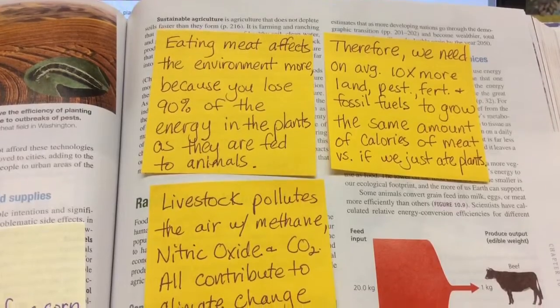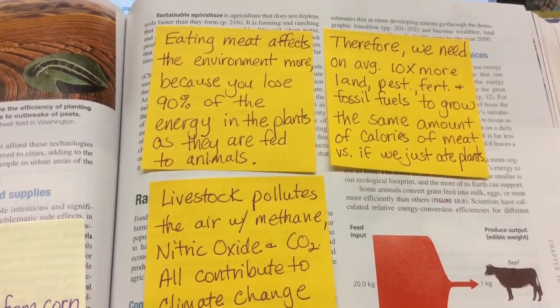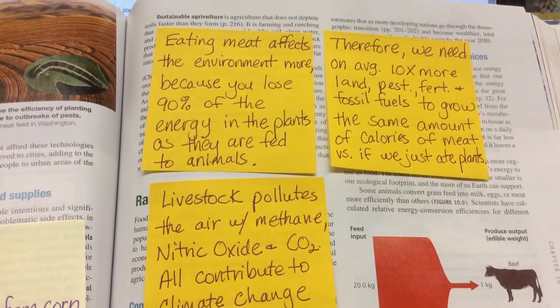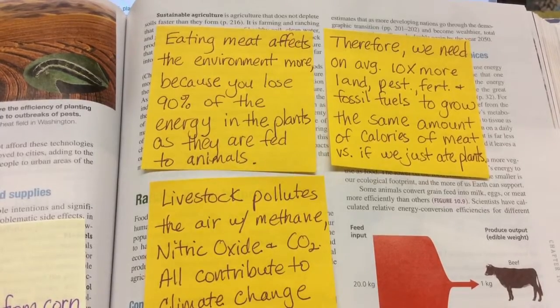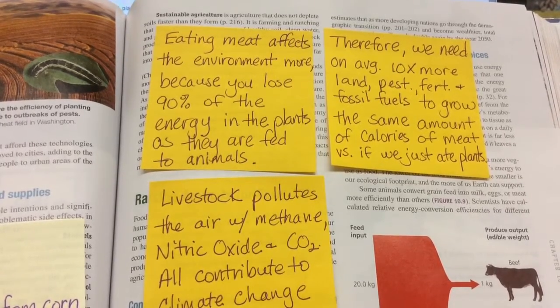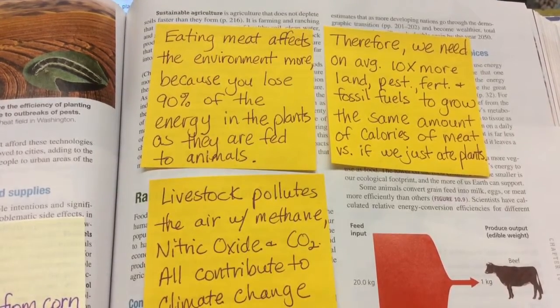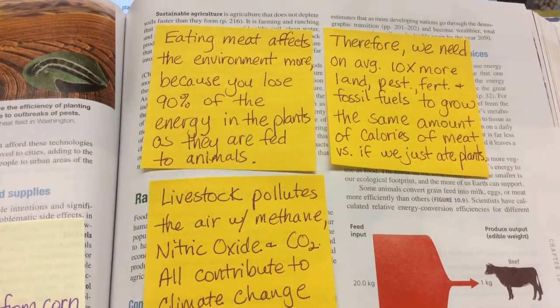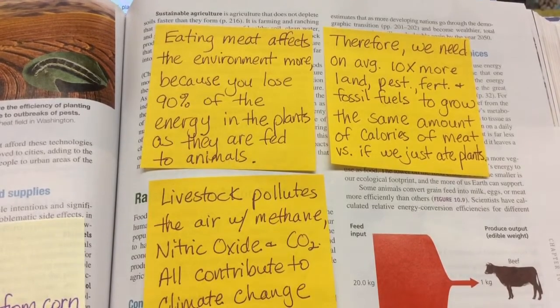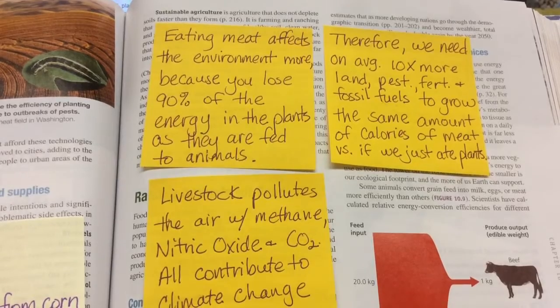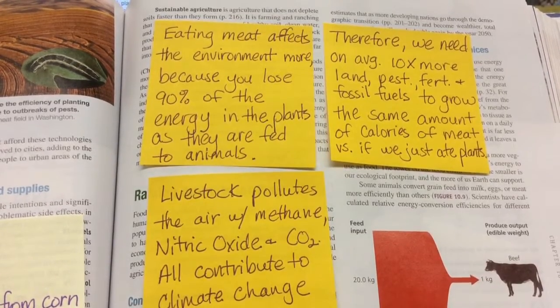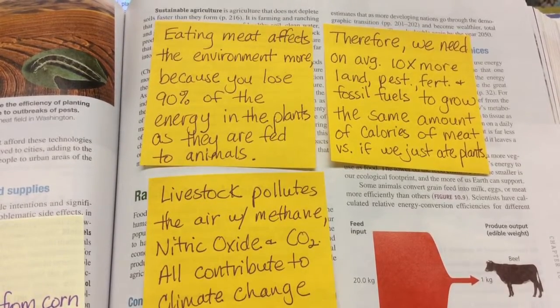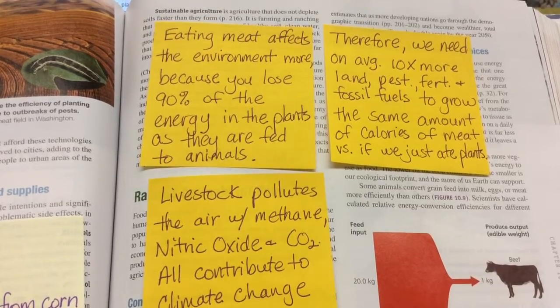So eating meat affects the environment a lot more than eating vegetables or grains or breads, because if you remember back to trophic levels, as you go up a trophic level, you lose 90% of the energy. So let's say we grow grains to eat, like rice and oats and wheat and breads.